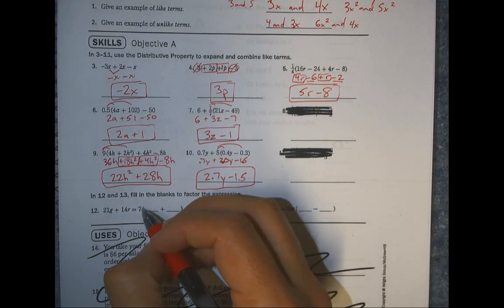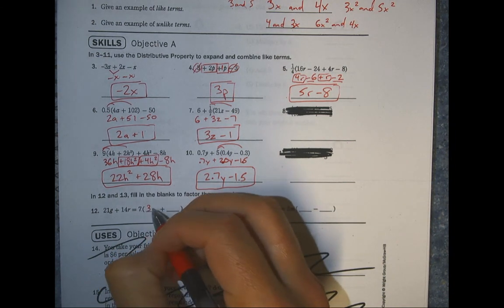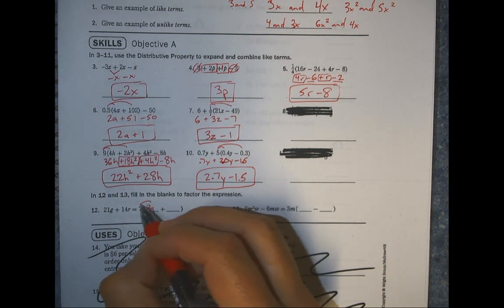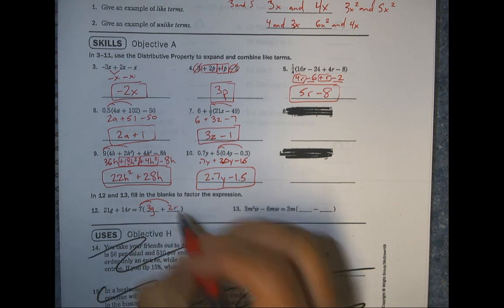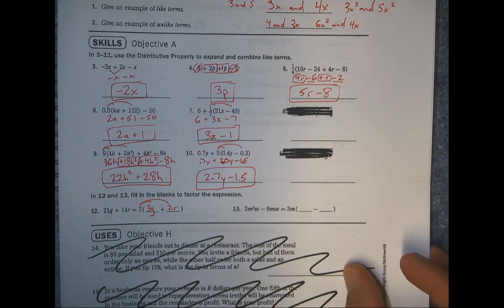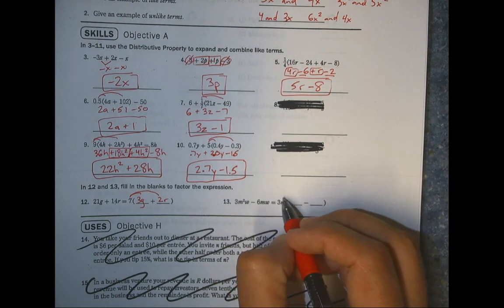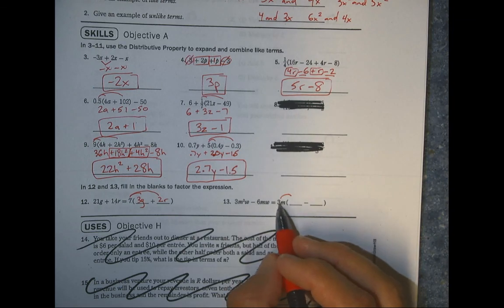Okay, working backwards again. 7 times something got me 21g, so there's a 3 and a g. 7 times something got me 14, that's a 2, and there's an r. What about if it's a little more complicated? So 3m times something got me 3, so it's a 1. I don't need another number here.